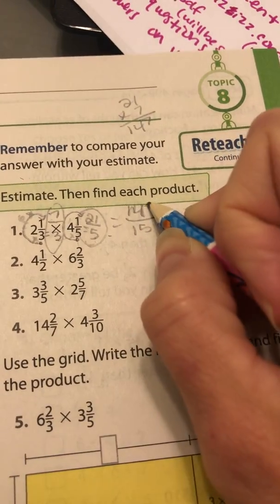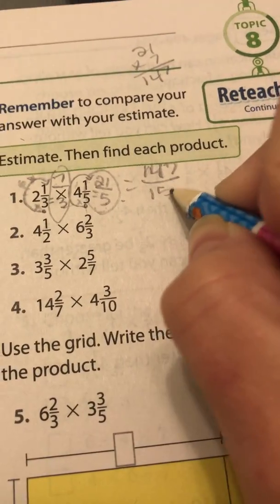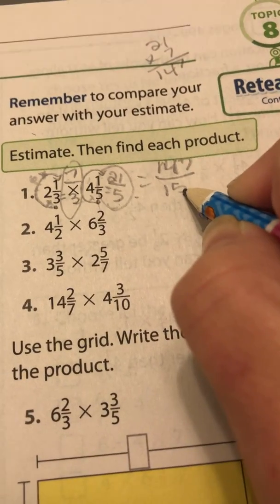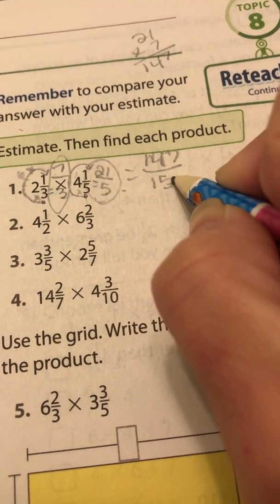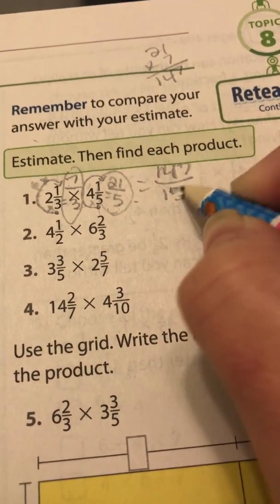So 147 fifteenths. Ooh, this makes me think about the Cosby Show and how I could only watch it in increments because my mom would make me eat dinner and I'd never get to finish it.